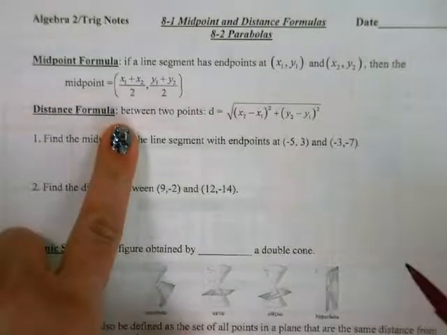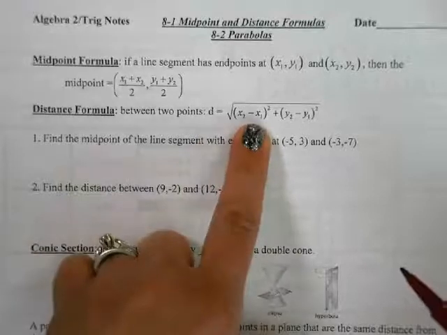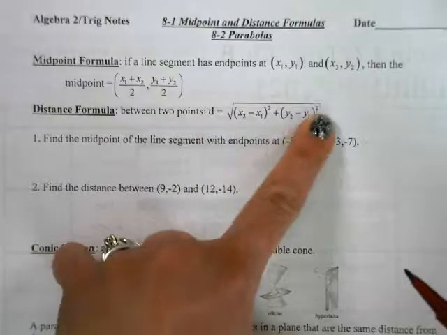Then the distance formula is the distance between 2 points. So I'm going to take the x's, subtract them and square it, take the y's, subtract them and square it.